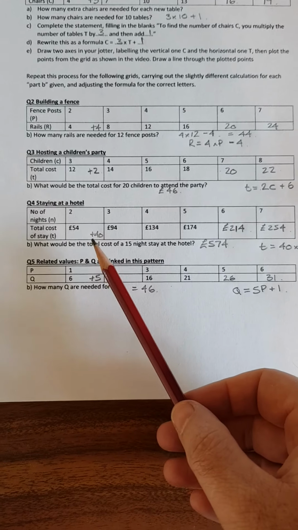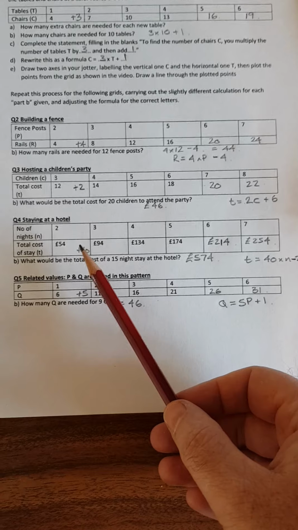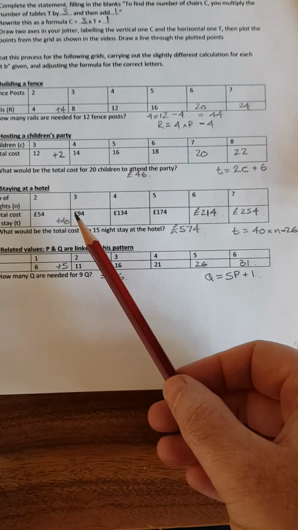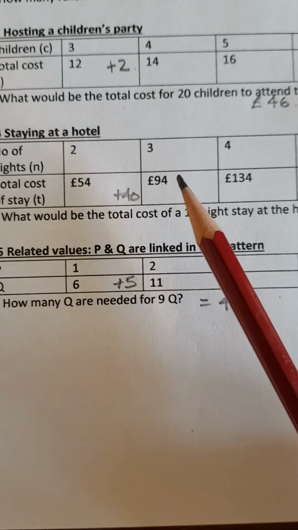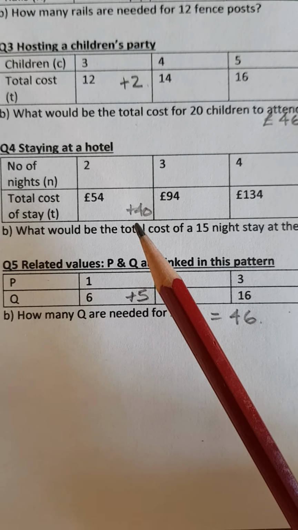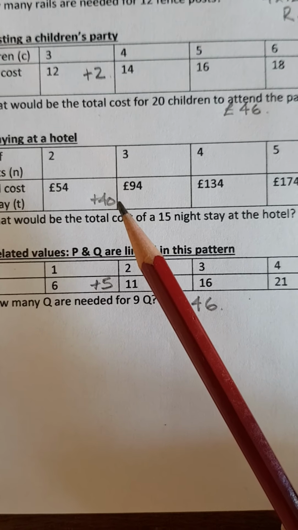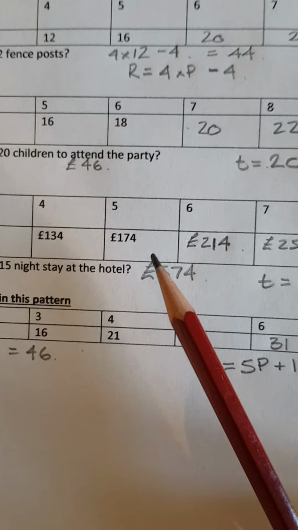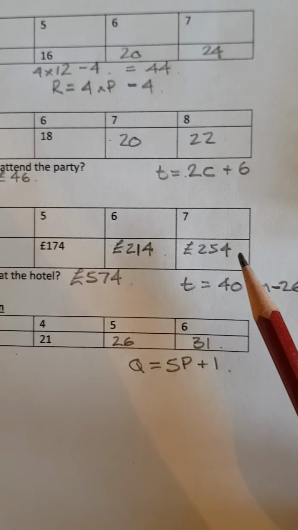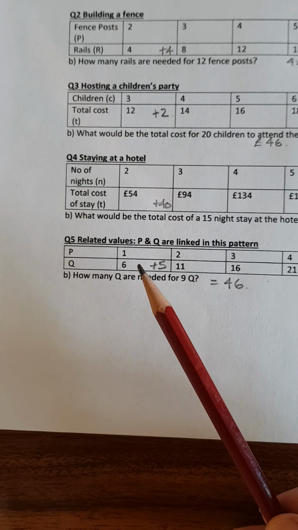Staying at a hotel, this time we're working out the cost of an extra £40. So if I zoom in on that a little, 94 take away 54 is 40. 134 take away 94 is also 40, giving us that we're adding 40 each time. So if I add 40, I get 214 and 254 for 6 and 7 respectively.